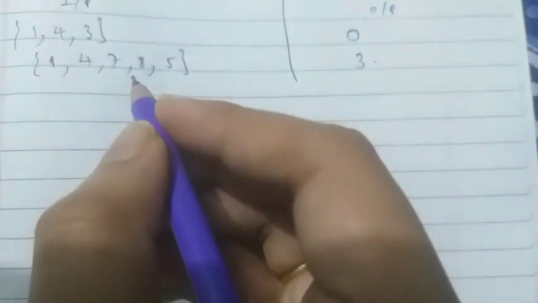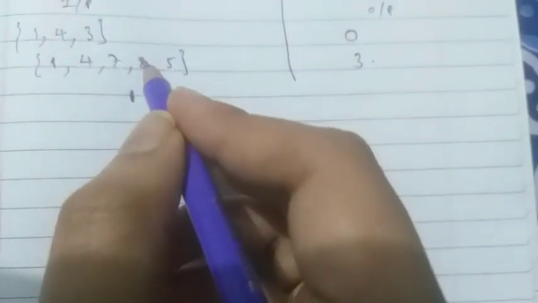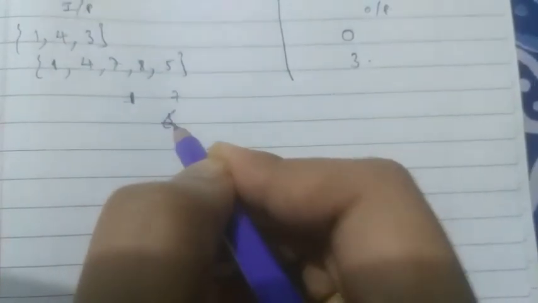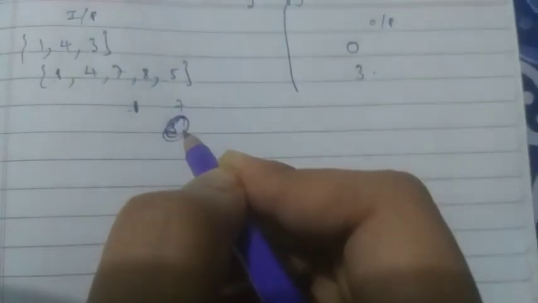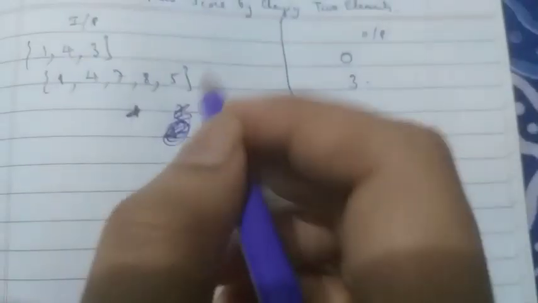Like for this 1 4 7 8 5, what is the minimum difference between any two elements? 7 and 8, the difference is 1, and for the whole thing, if I take 8 and 1, the difference is 7. So 7 minus 1 is 6, so 6 should be the maximum difference. But see, the answer is not 6 because there is a condition given, that is you can change at most two elements of the array.